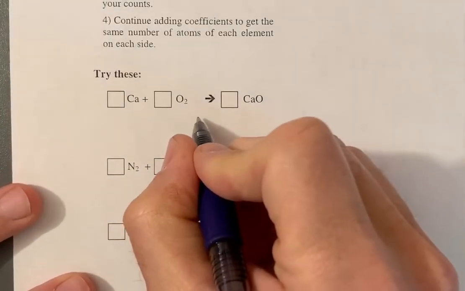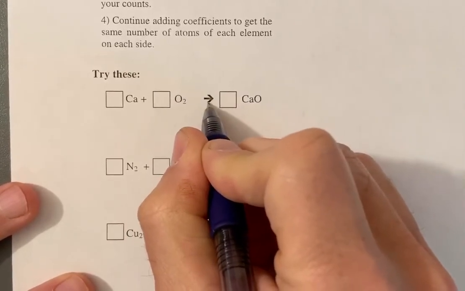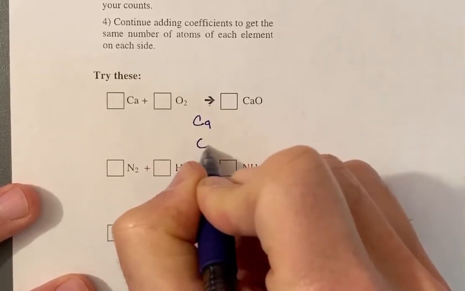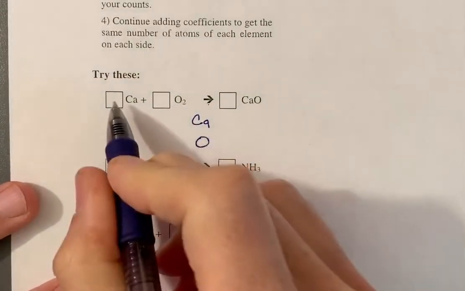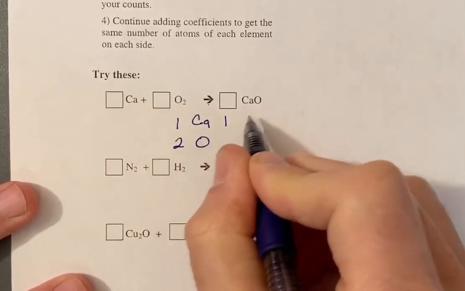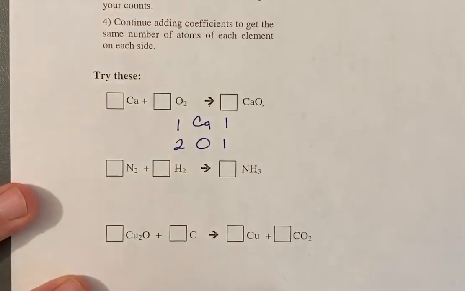Okay, so here we're going to put our elements underneath the yield sign or the arrow. So we have calcium and we have oxygen. All right, we have 1 calcium on that side, 1 calcium on this side, 2 oxygens on this side, 1 oxygen on this side. All right, not balanced.